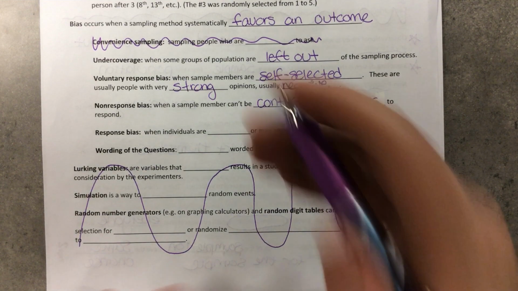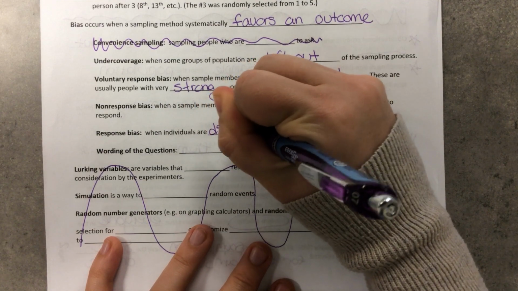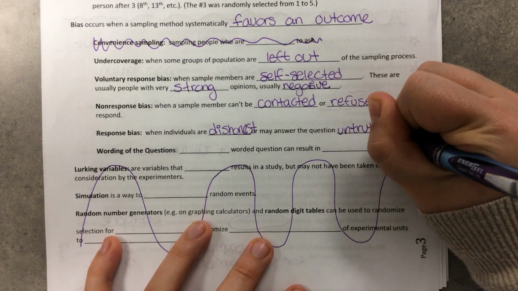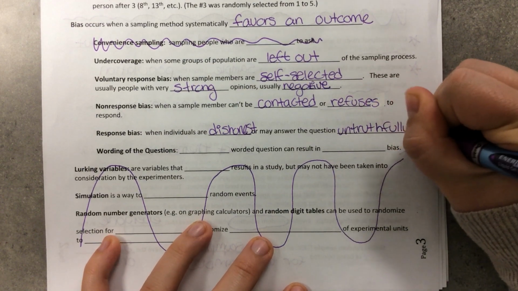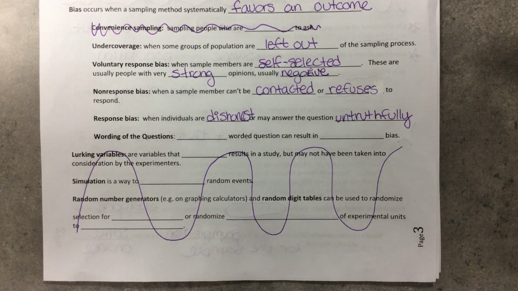So when individuals are dishonest, or may answer the question untruthfully, which is the same thing. That's a bit redundant. And then wording of the question is a weird one, because have you ever had somebody put you in a position where they ask you a question and they clearly want you to say a certain answer? It's very important that a question is worded in a way that can't direct people to answer the question the way they want them to.